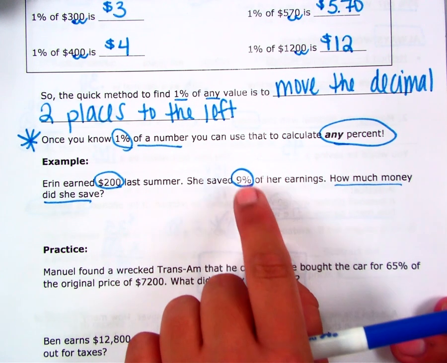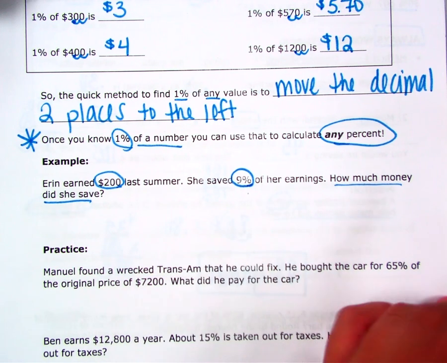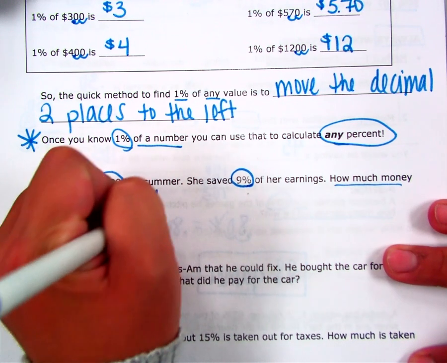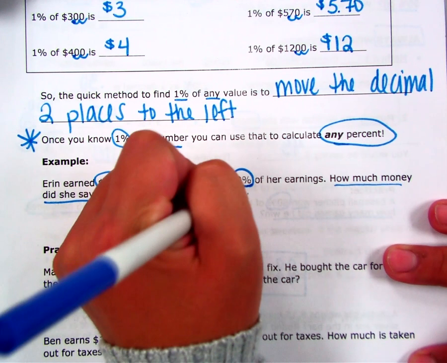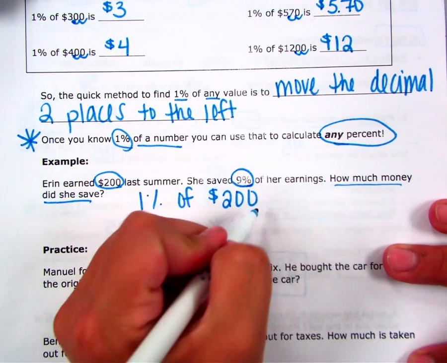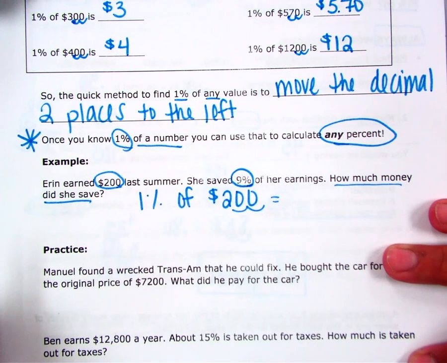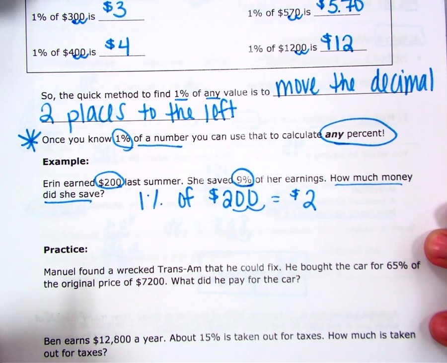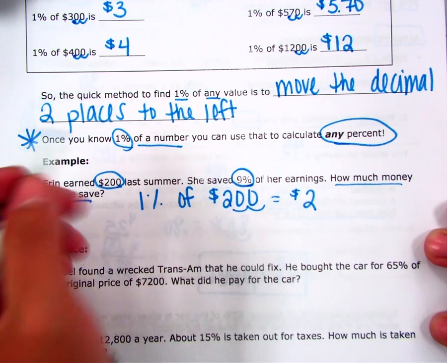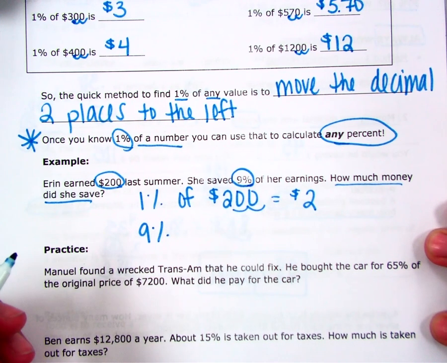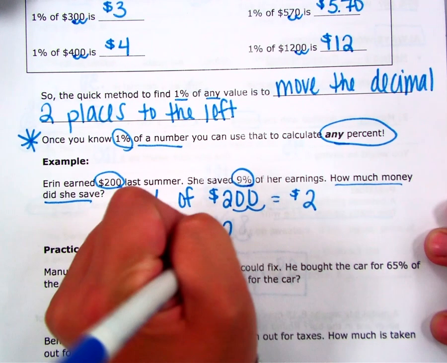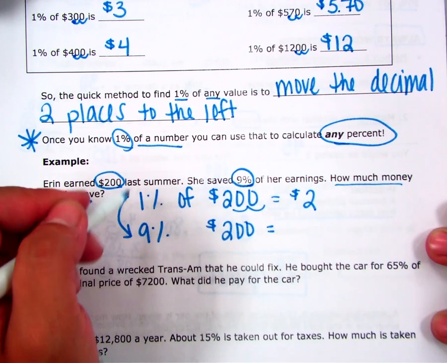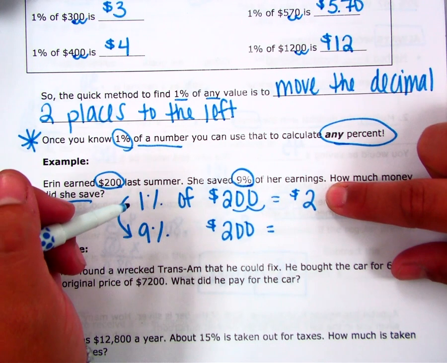Well, I could use the decimal method and I could change this to a decimal and multiply, but what if I didn't really like that method? Well, let me just figure out what 1% of her 200 is, and we do that by moving it 2 times to the left. So 1% of 200 is $2. Well, how does that help me? I wanted 9%. So if I want 9%, let's see what that would be. 9% of 200, well, to get from 1% to 9%, how many of those $2 do I need?